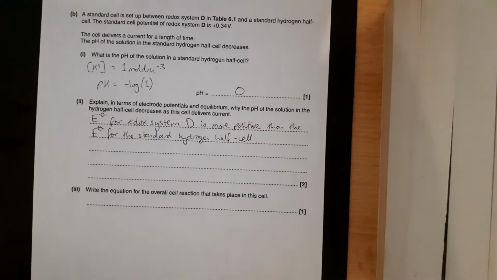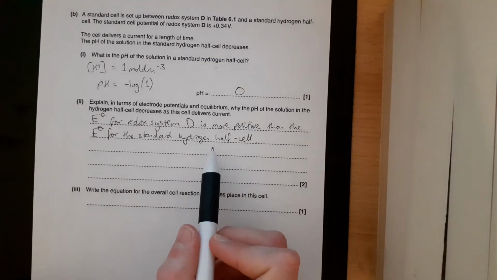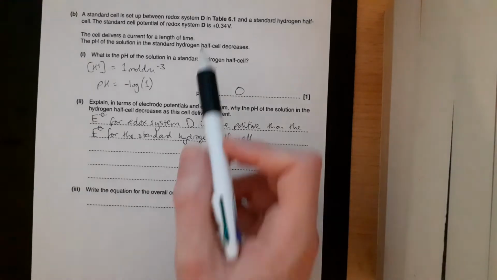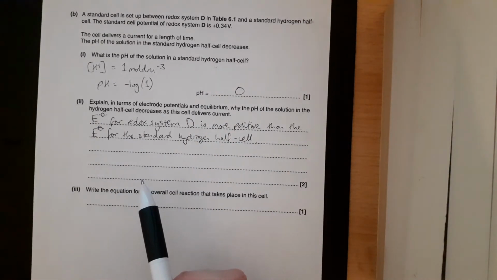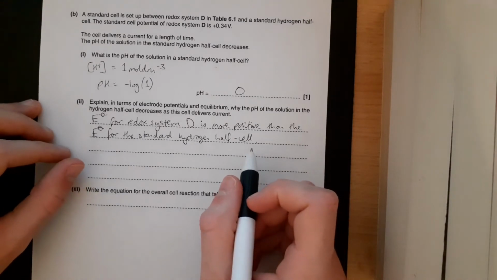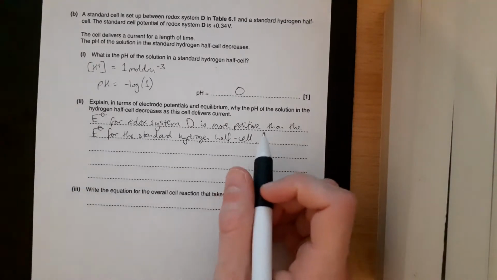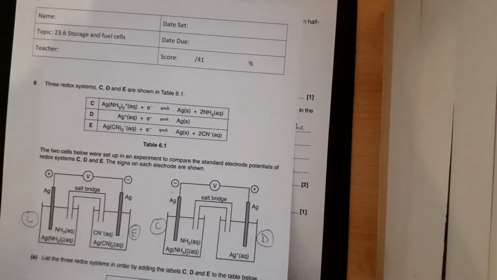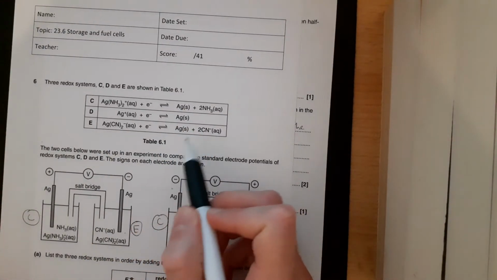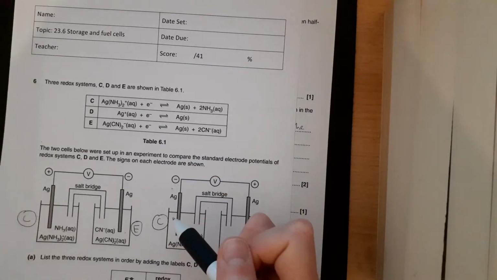So that means the standard hydrogen half cell would be oxidized and redox system D would be reduced. So the reaction going on in the standard hydrogen half cell is a bit tricky because they haven't given us the equation anywhere, so we need to remember the equation for the standard hydrogen half cell.